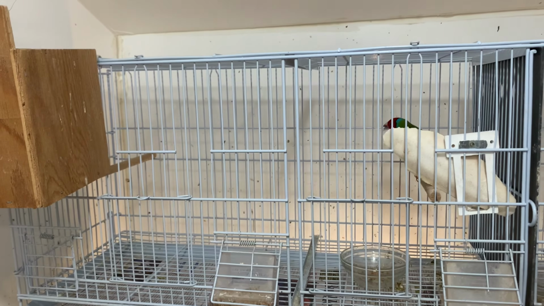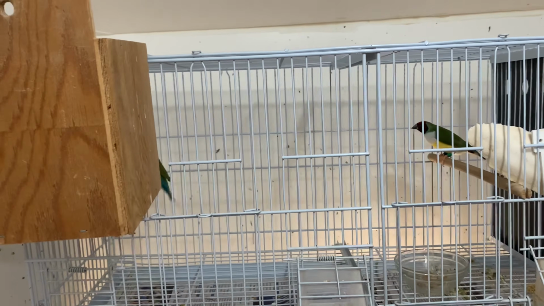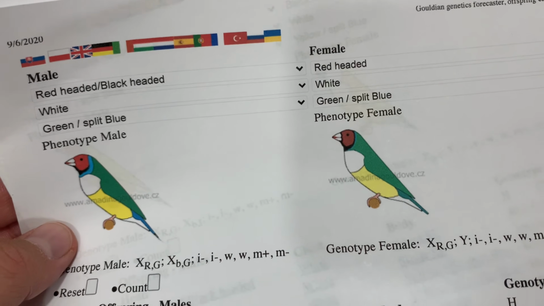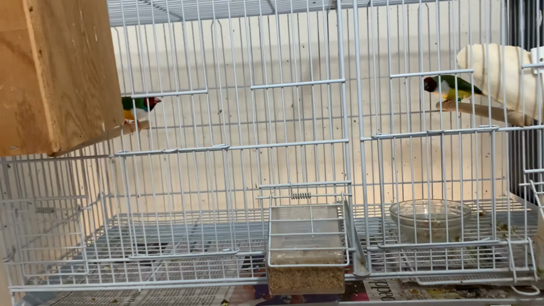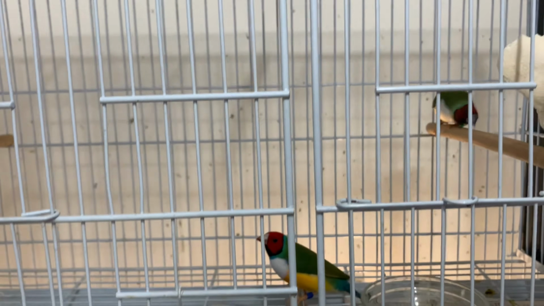They're red head, white breast, greenback. I know for sure that these babies are split to blue, that's why they have a blue band on their feet. You see that blue band on the male, and then my hen has a blue band on her right foot.